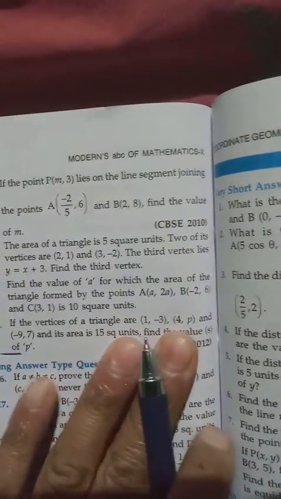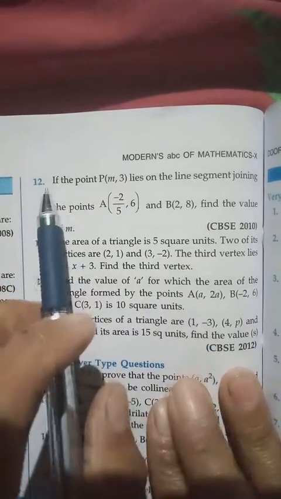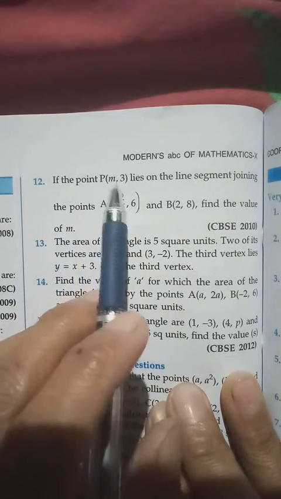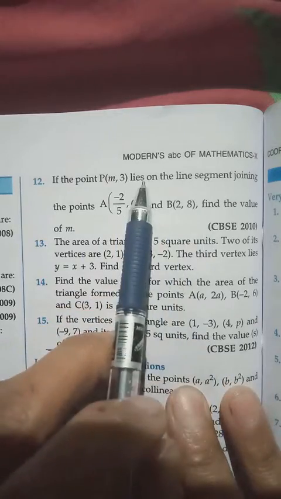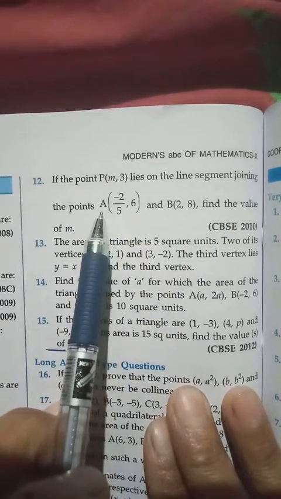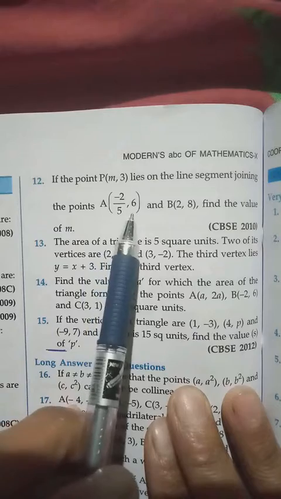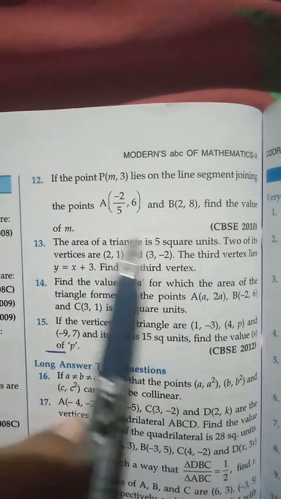Continue with exercise 7D, coordinate geometry, question number 12. Here we have a point P(M, 3), which lies on the line which joins A and B. Find the value of M.